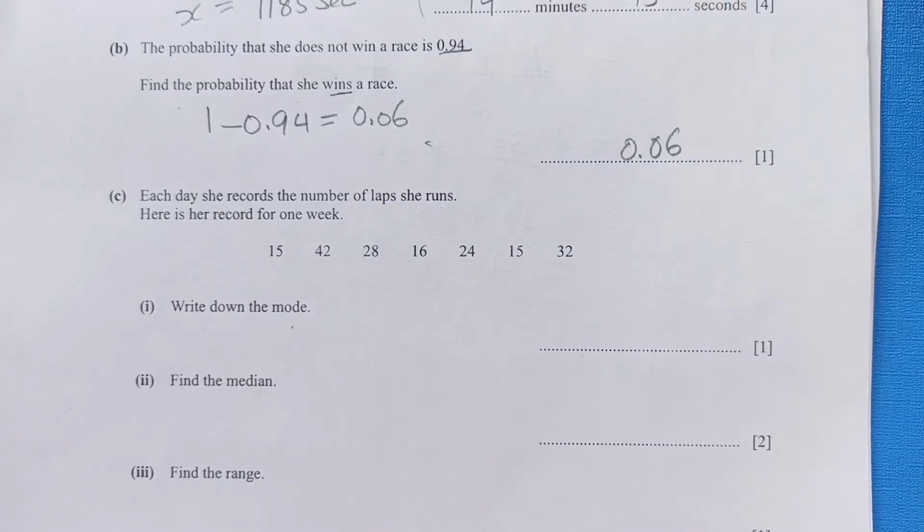Question 3 part C. Each day she records the number of laps she runs. Here is her record for 1 week. You can see we have the information of 7 days. Write down the mode, then find the median and find the range. We'll start with the mode.